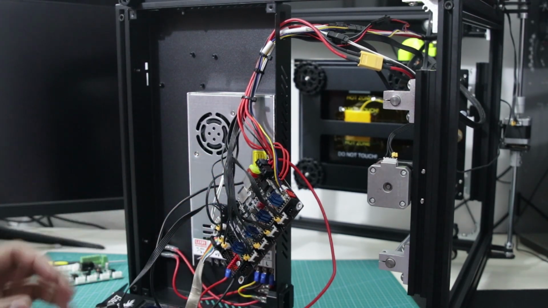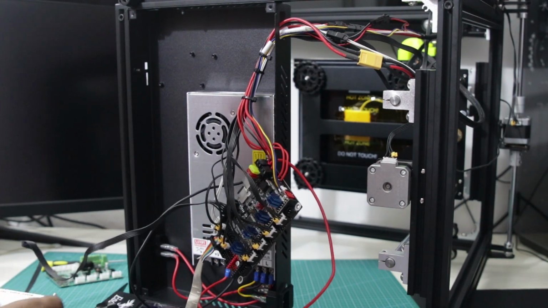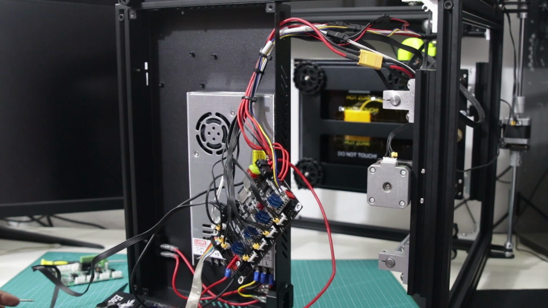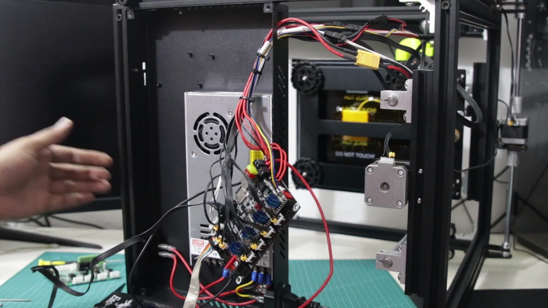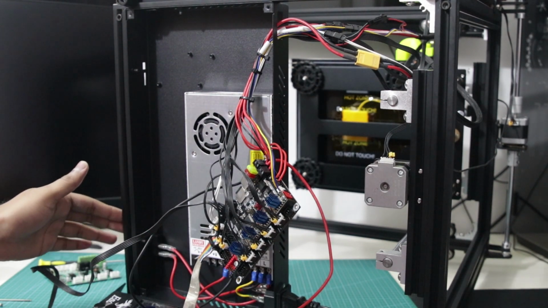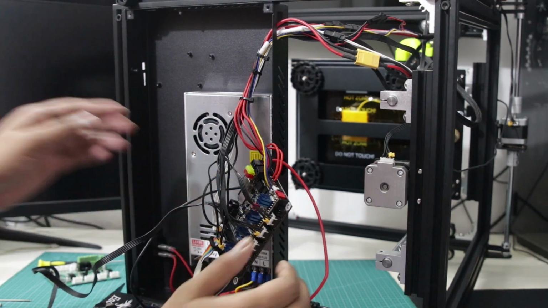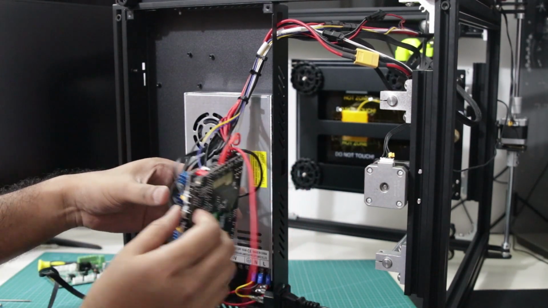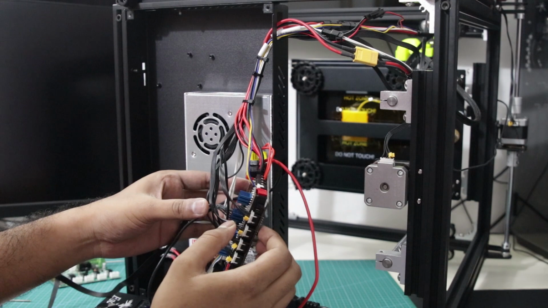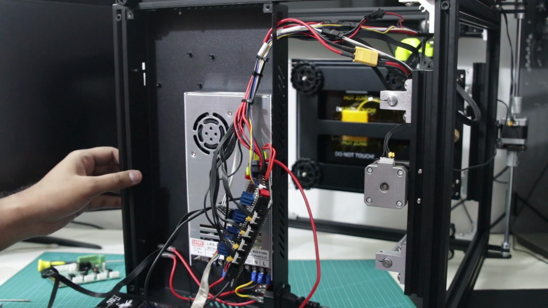So I think we're ready to go, and we can start the printer and check if it's working or not. So let's do this. Okay, so let's turn it on and make sure nothing is getting shorted on the board, that it's not touching the printer plate here.